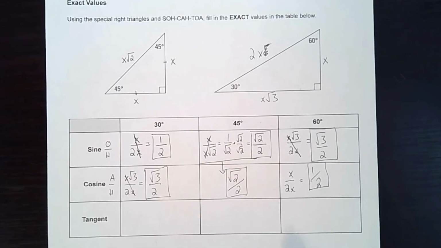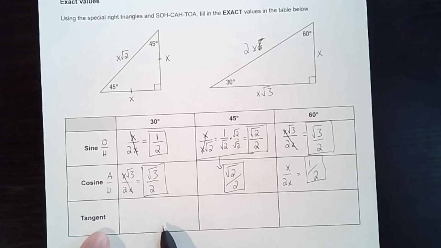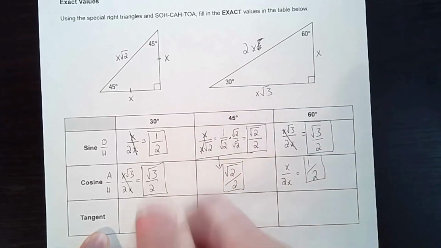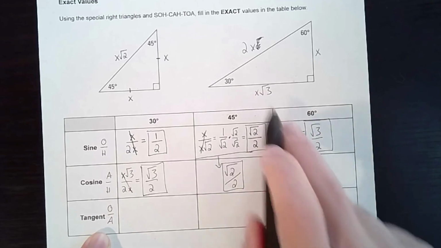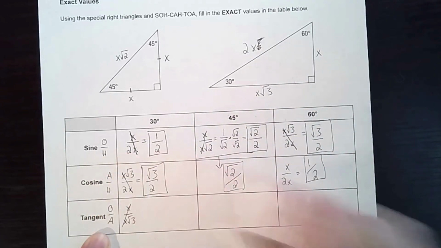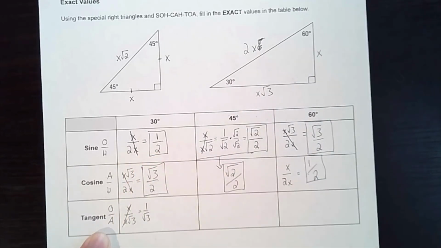Okay. Let's get to our tangent values. Tangents can be a little bit trickier. They just don't always work out the same way. So if I do tangent of 30, that means I'm right here. I'm doing opposite over adjacent. So this is O over A if I'm using my SOHCAHTOA. So my opposite is an x. My adjacent is the x square root of 3. Again, my x's will cancel, and I'm left with 1 over the square root of 3.